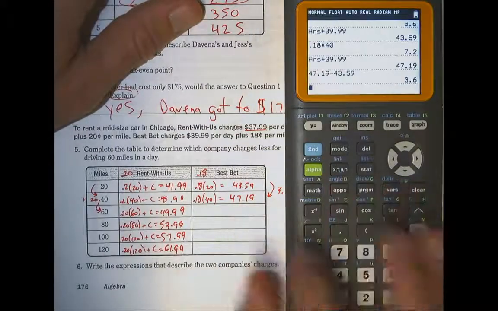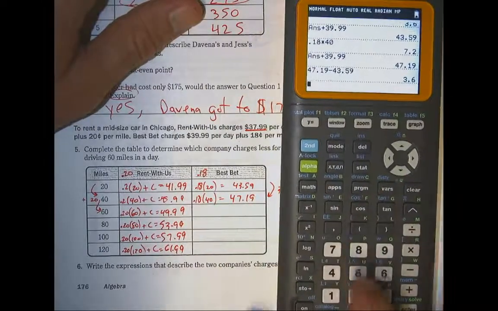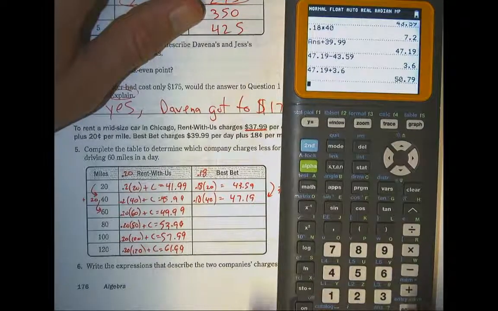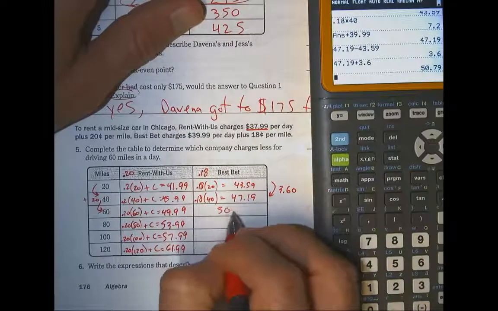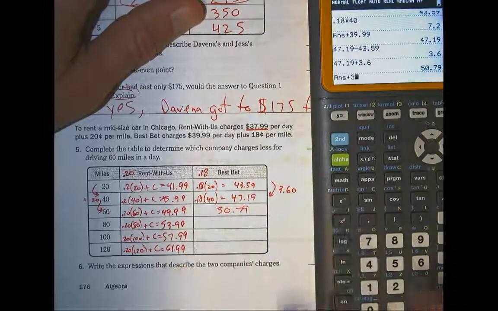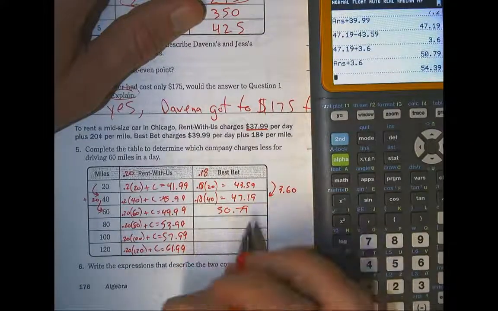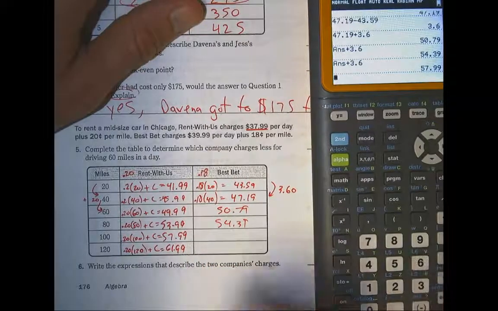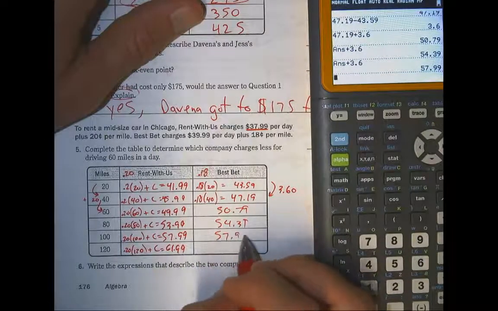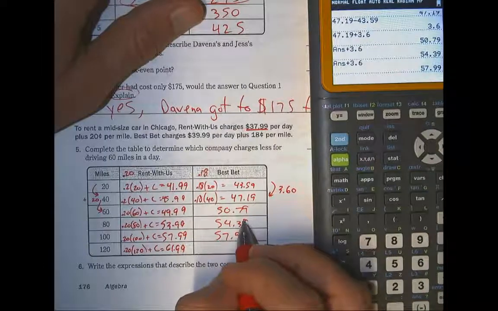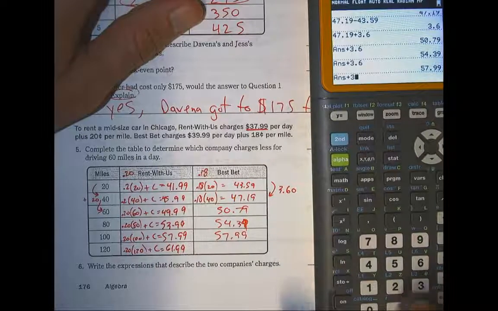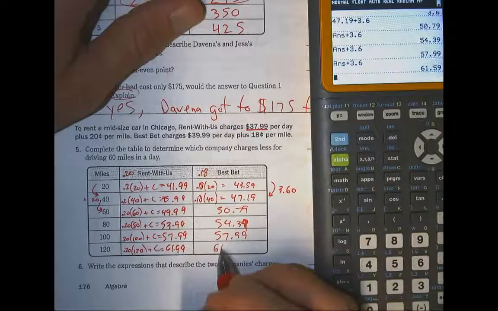So what I can do now is just keep adding $3.60 to each one to speed up the process. $47.19 plus $3.60 is $50.79, plus $3.60 is $54.39, plus $3.60 is $57.99, and then plus $3.60 one more time, $61.59.